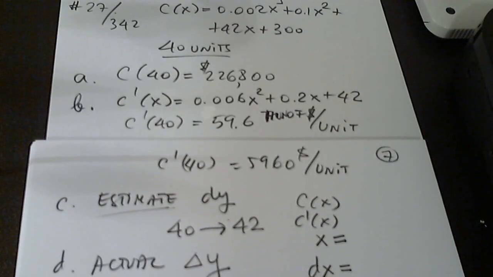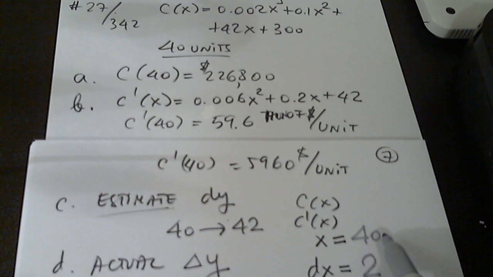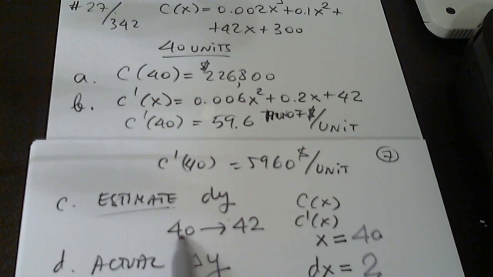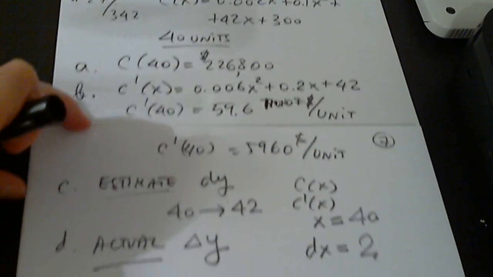It's right here. We wrote it. What is x and what is the change? Forty, yes, of course. And the change is? What changed it? Exactly. To get from 40 to 42, this was x, the initial x, and we just increased it. We made a change of 2. Exactly. Excellent.